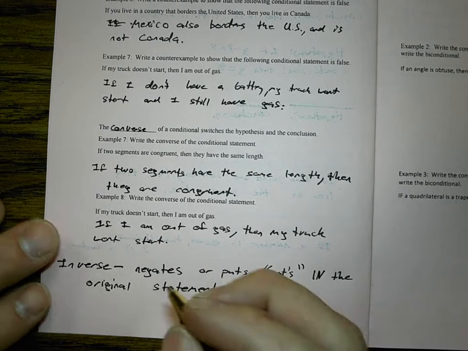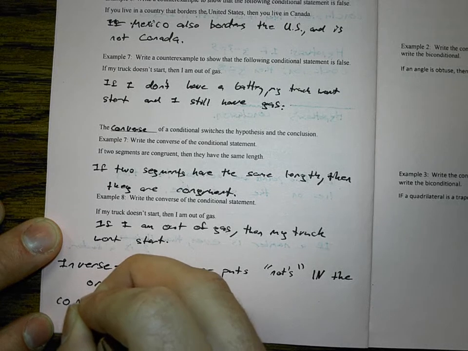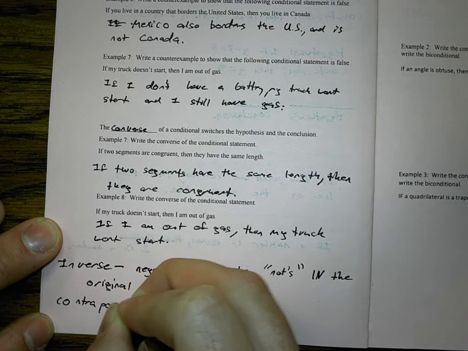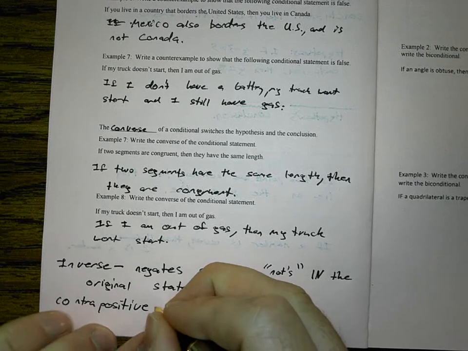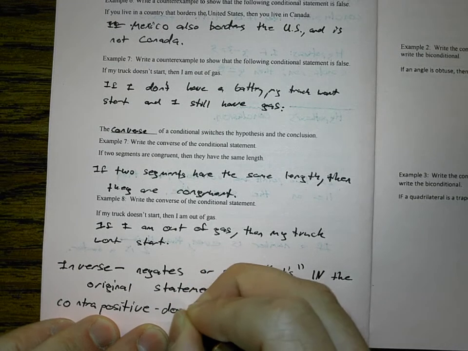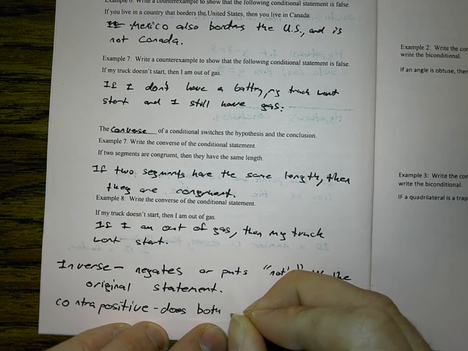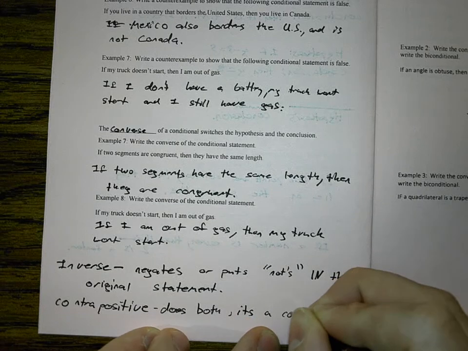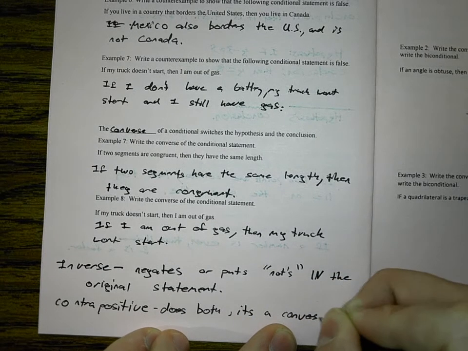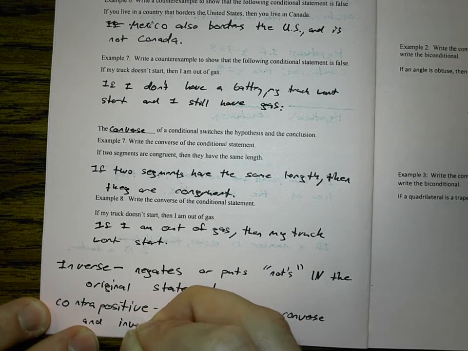Okay, last one. Contrapositive. Does both. It's a converse and inverse statement.